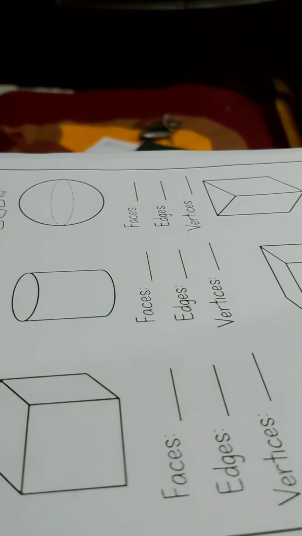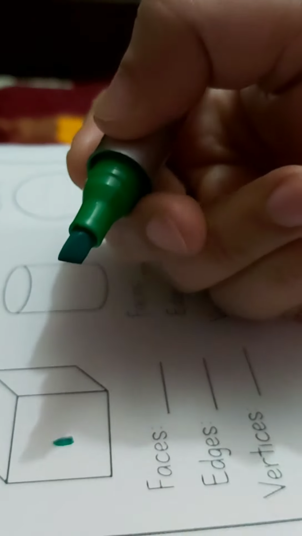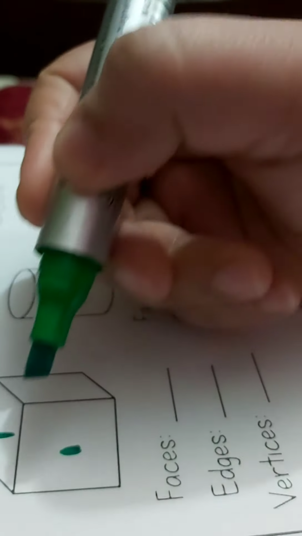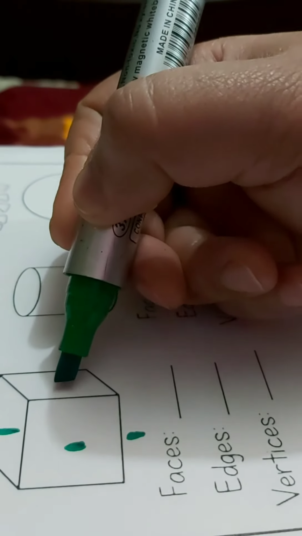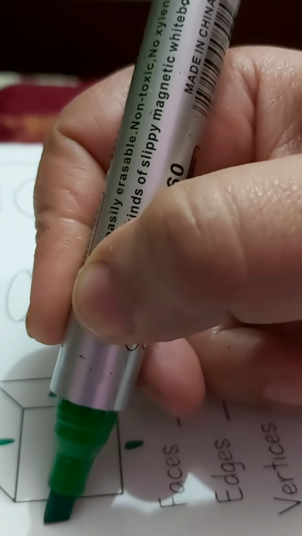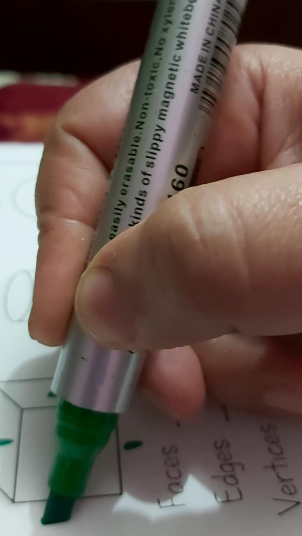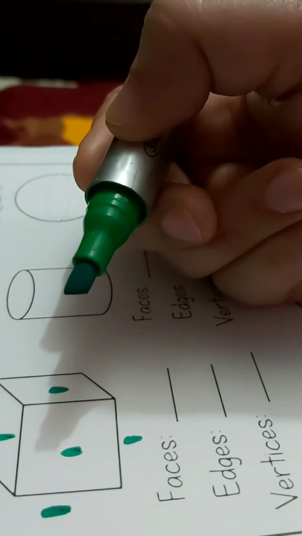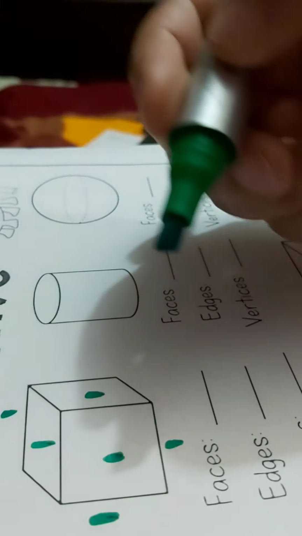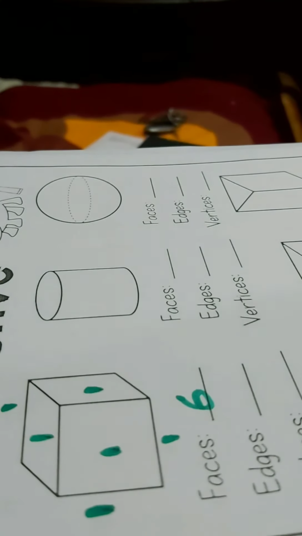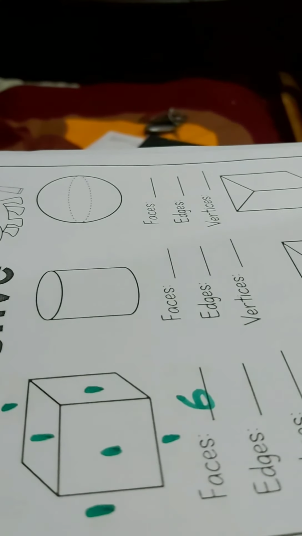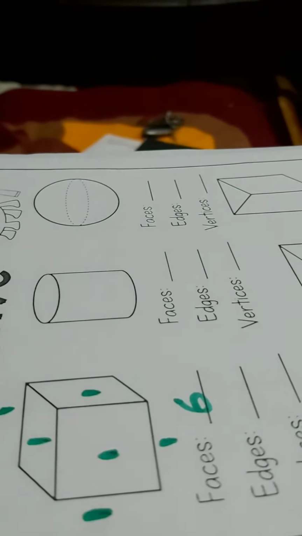Okay, this is a face, one face. Two. What about the bottom? Three. What about the side? Four. The other side? Five. What about the back? It's six. So we have six faces.